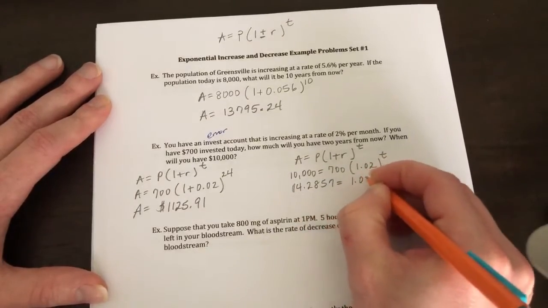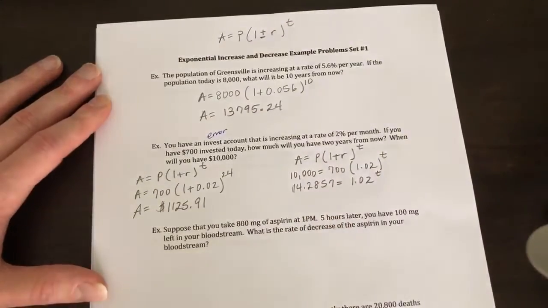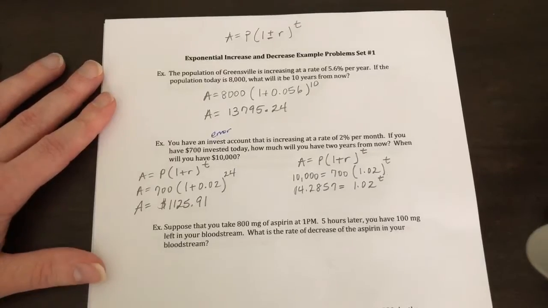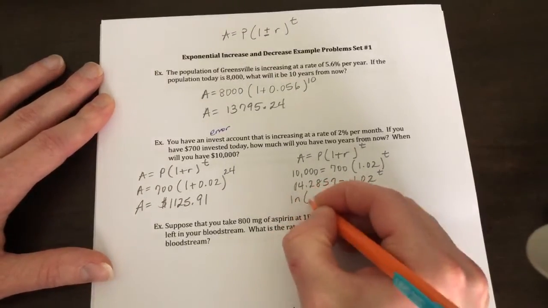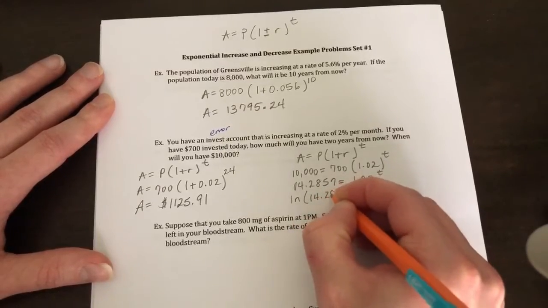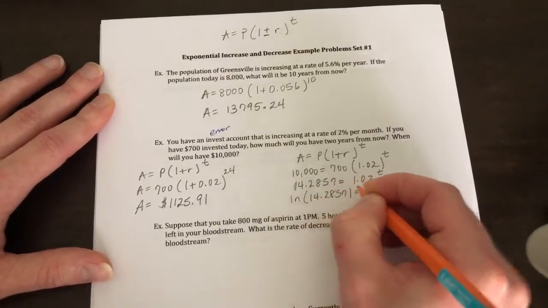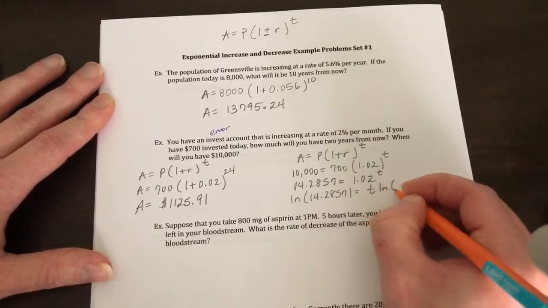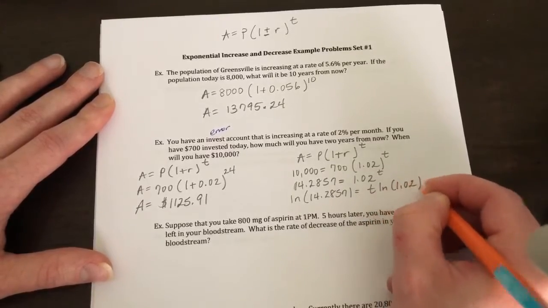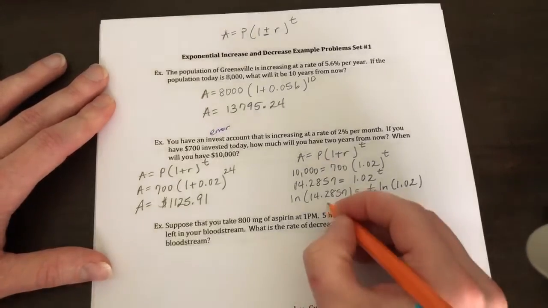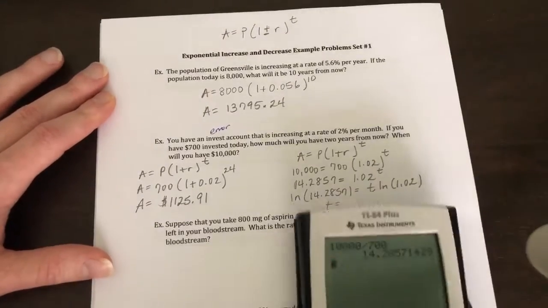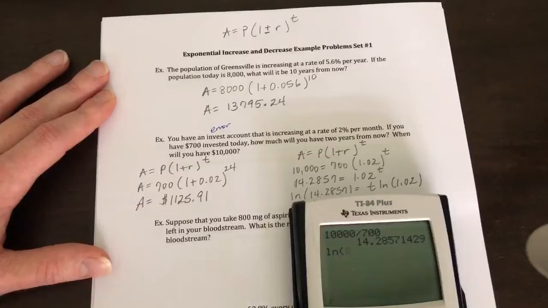14.2857 is equal to 1.02 to the t power. Now, anytime we're looking for something in the exponent, we're going to have to natural log both sides. So natural log of 14.2857 is equal to t natural log of 1.02. And then we're going to divide both sides by natural log of 1.02. So natural log of that divided by natural log of 1.02.